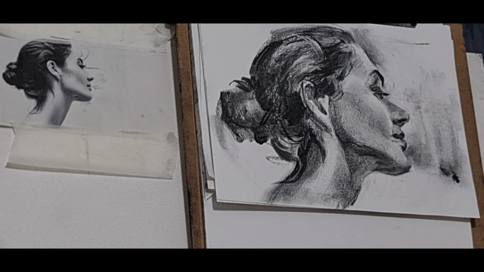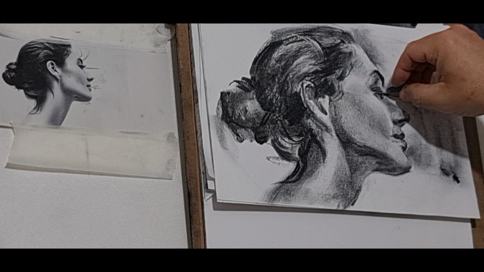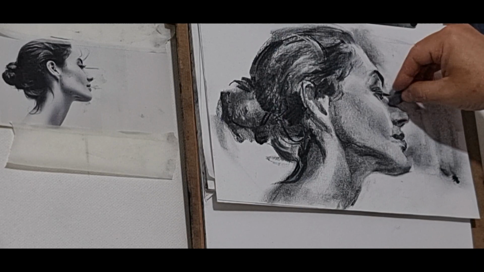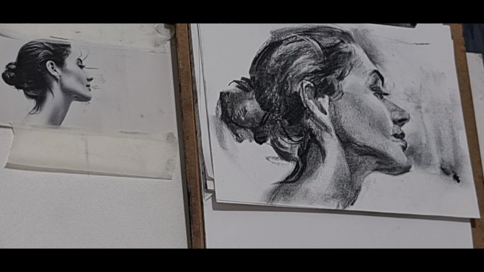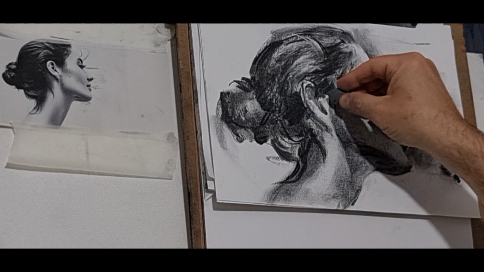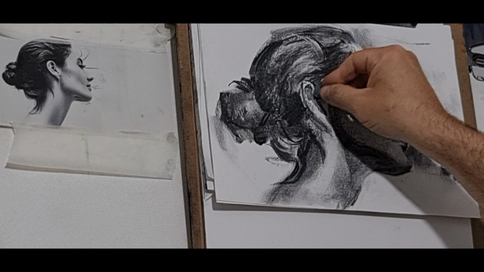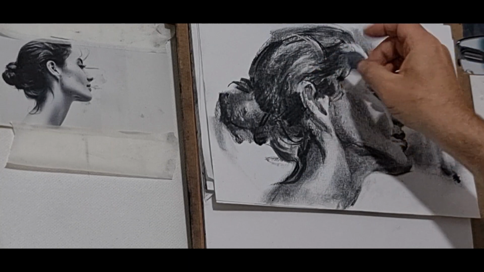You don't have to do it, but it's just something that we can utilize to make the drawing a little bit more interesting. That could be a little bit lighter here on that side of the nose there. And also as I move the ear inwards, I need to emphasize that a bit more there as well.